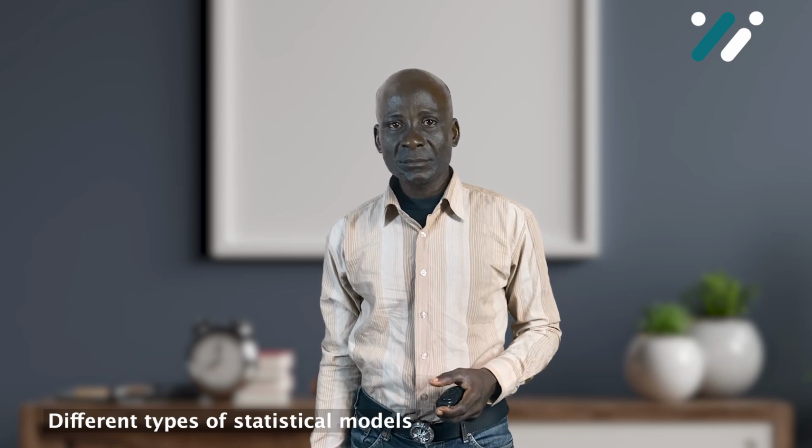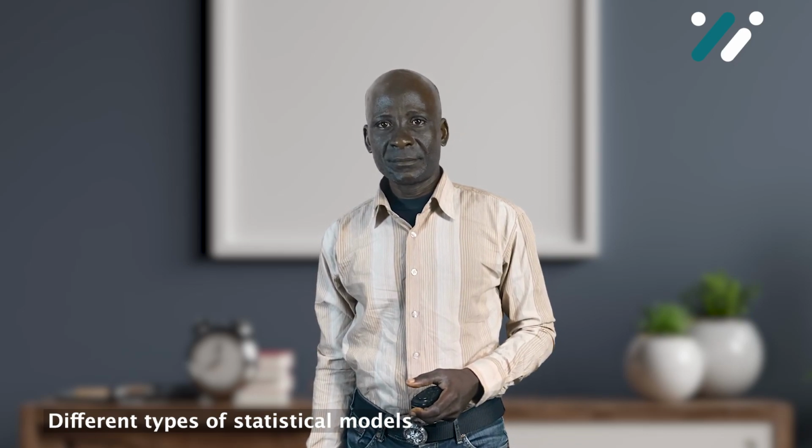Let's talk about different types of statistical models in data science. There are various types of statistical models used in data analysis and modeling. These models differ in their assumptions, even in their structure and application. Here are some common types of statistical models. These are the common ones that we use when it comes to data analysis and data science.